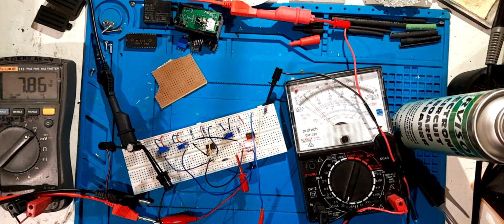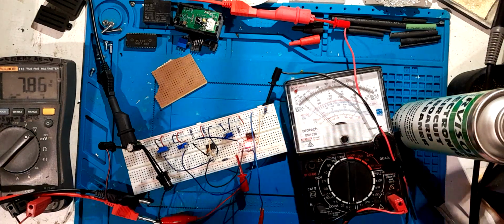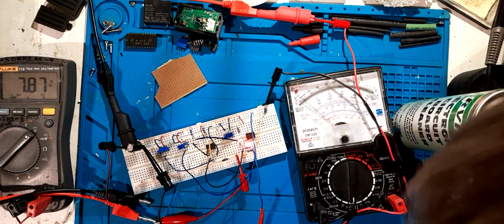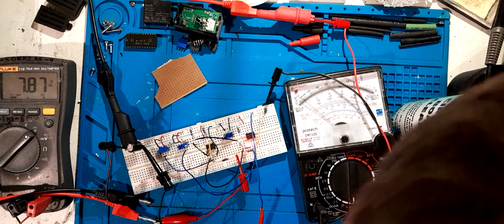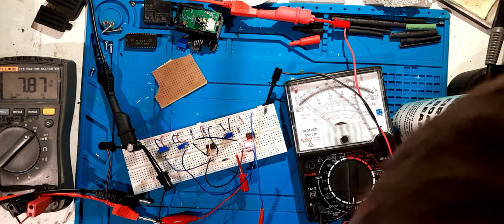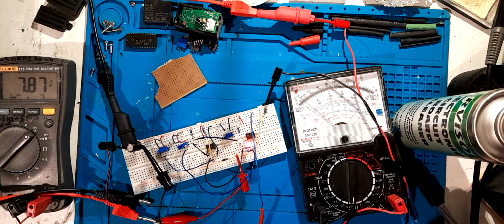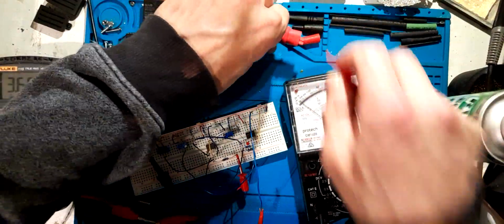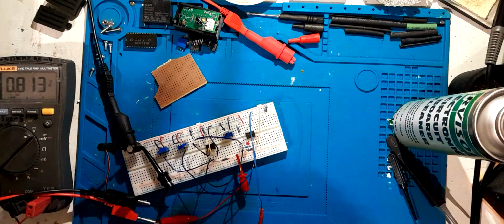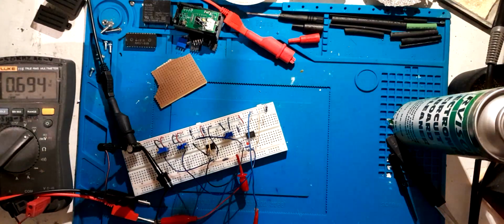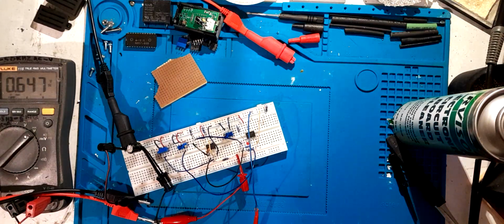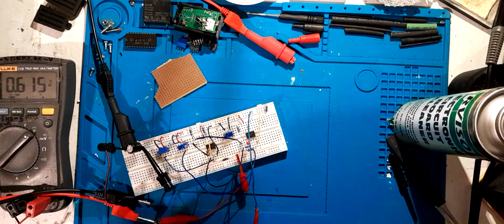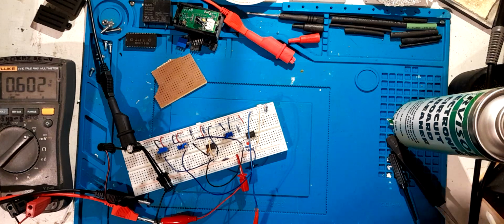According to that, that's 2.5 milliamps. But according to that, that's like 18 milliamps. I'm pretty sure the fuses are blown in my Fluke at the moment. That's why it grabs the meter, that meter, just to be honest with you guys.